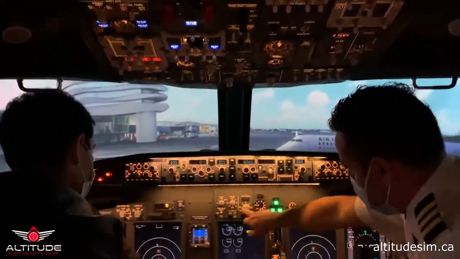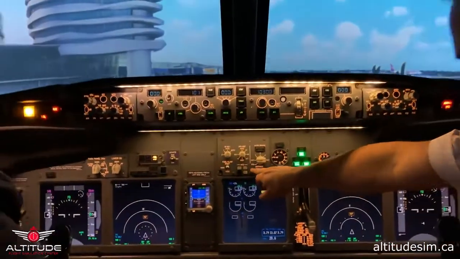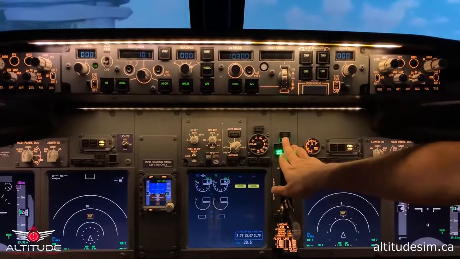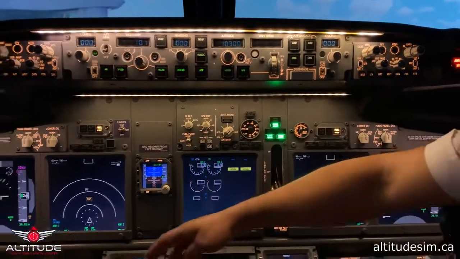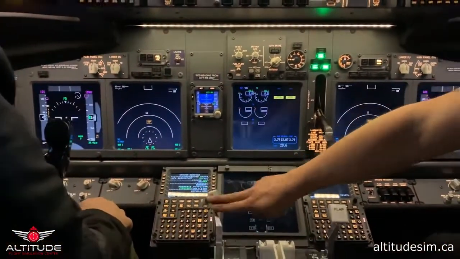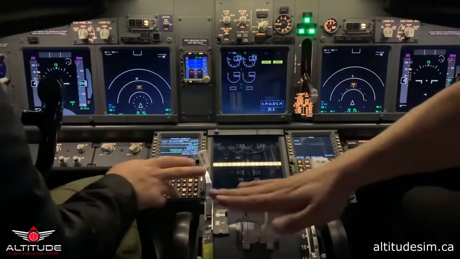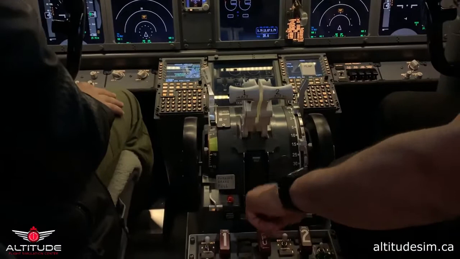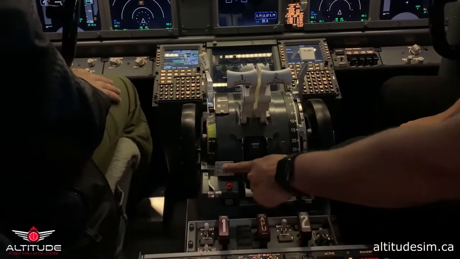Okay, next thing is the auto brake. Auto brake RTO. We check that the flaps are up. Landing gear is down and 3 green. The FMC programming will be later. Speed brake down, flaps up, throttle idle position, engine fuel levers cut off, parking brake is released.